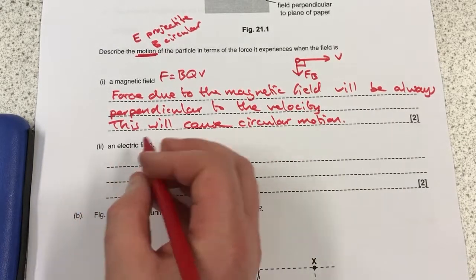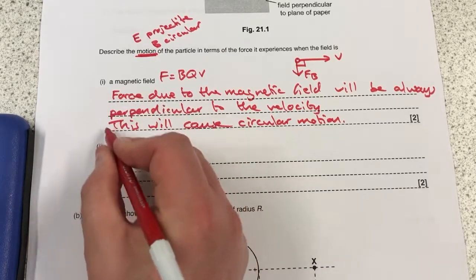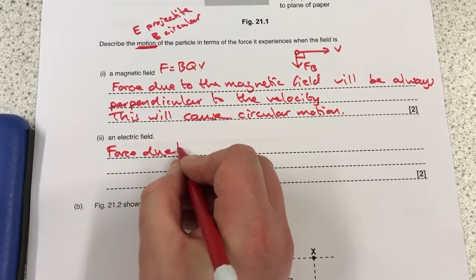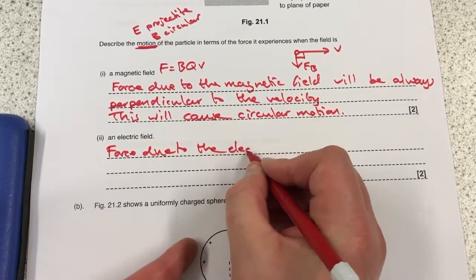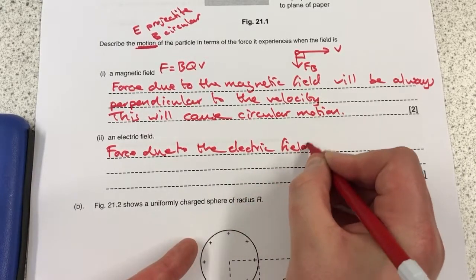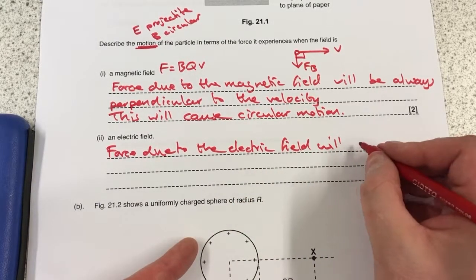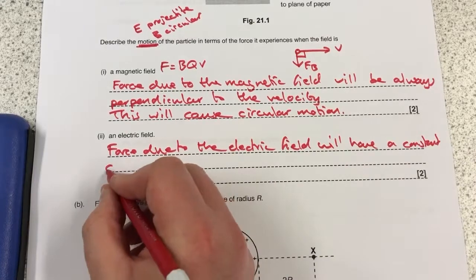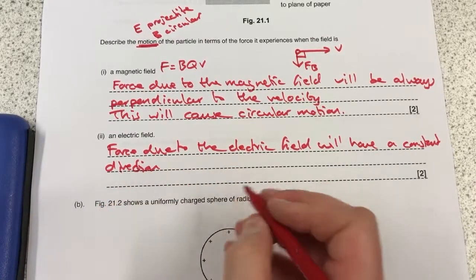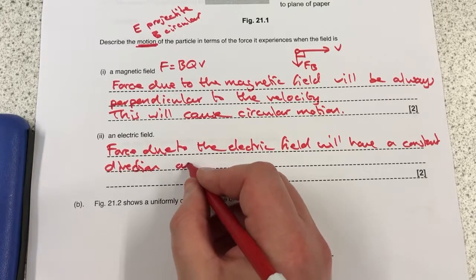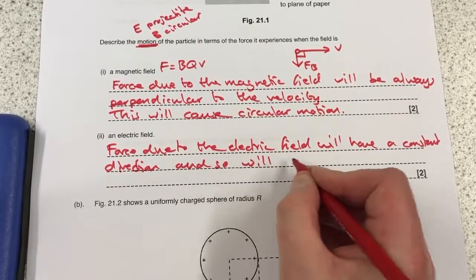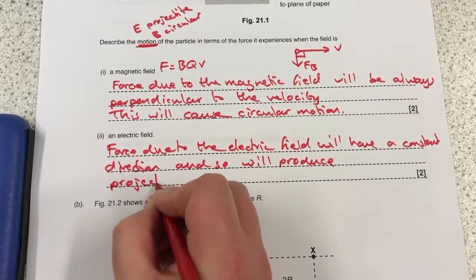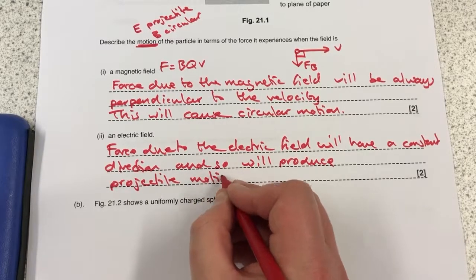So let's start by trying to recreate what we've written here, but in the context of an electric field. So let's start with the force due to the electric field will have a constant direction and so will produce projectile motion. Okay.